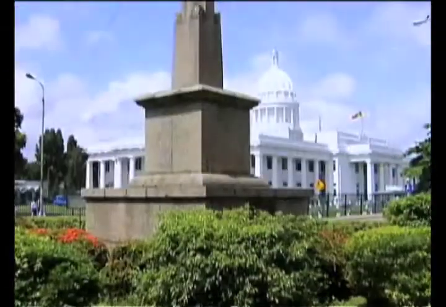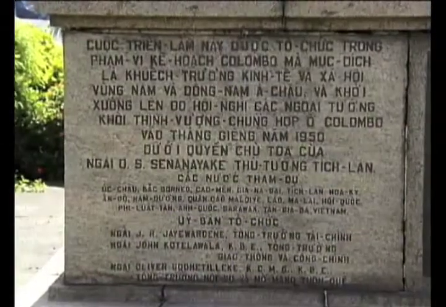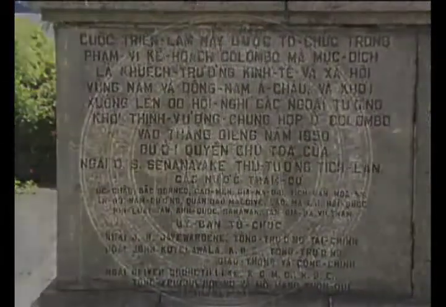A cosmopolitan city that created history 59 years ago. The story of the Colombo Plan begins there.